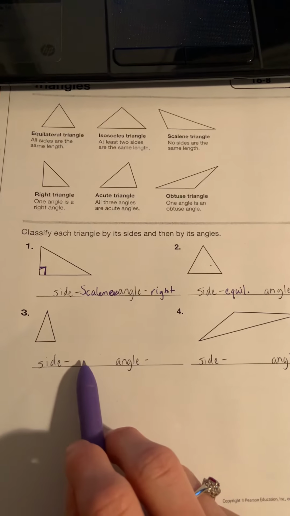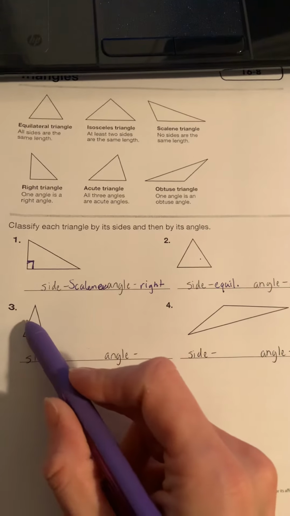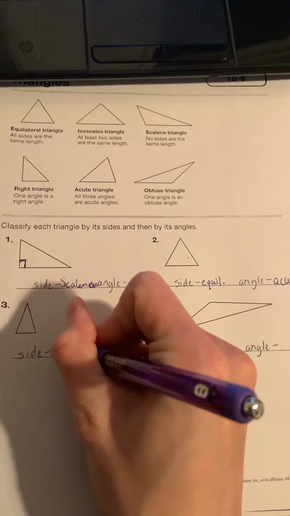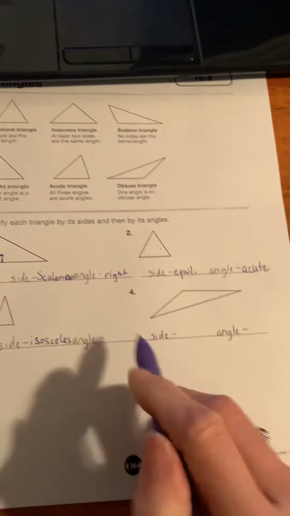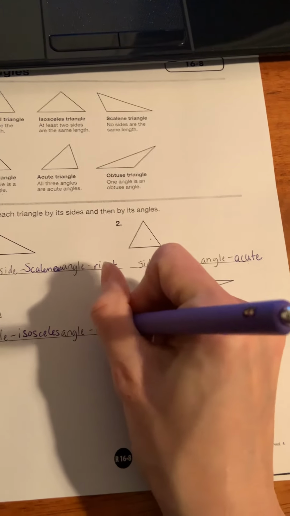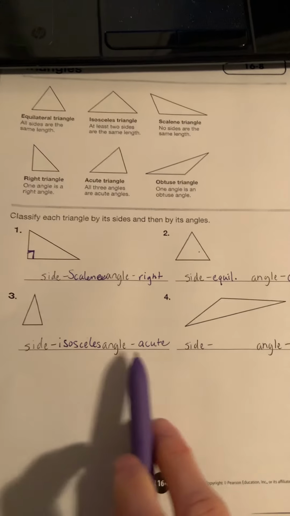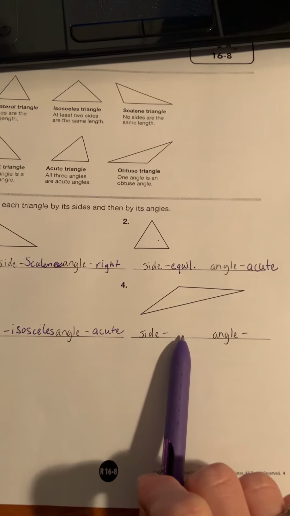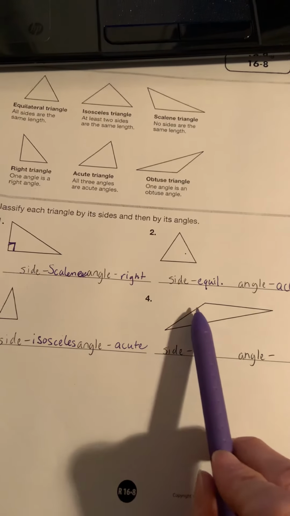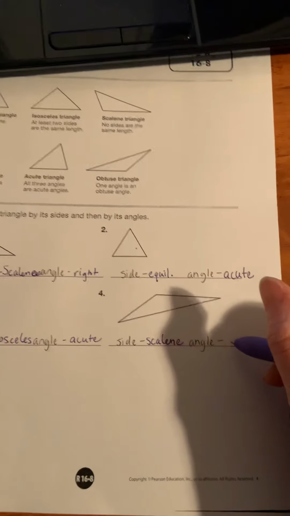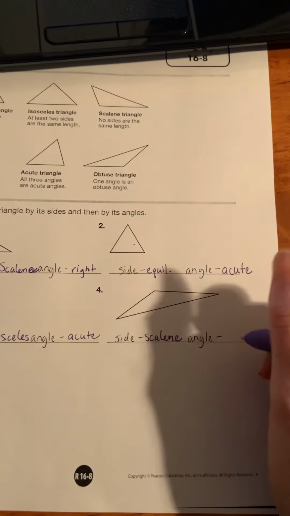Okay? Number three, its sides. This one will be isosceles because these two are the exact same. And its angles would be acute because it's got three acute angles. Just like this. Coming over here, we have its sides. And this one would be, I think it's scalene. Yep. Because we've got three different sides, and its angle would be obtuse because it's got an obtuse angle right here.